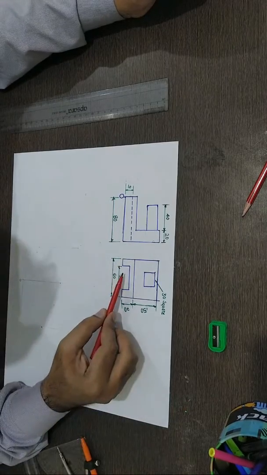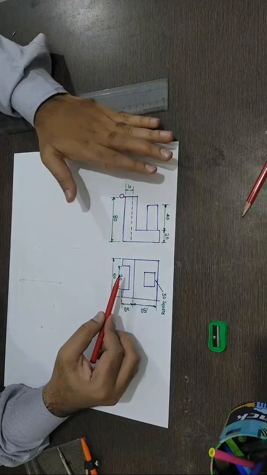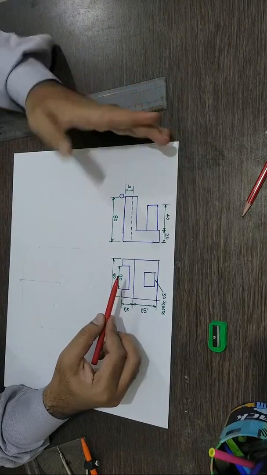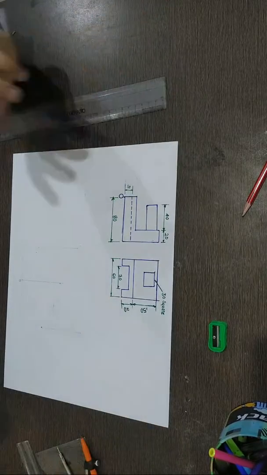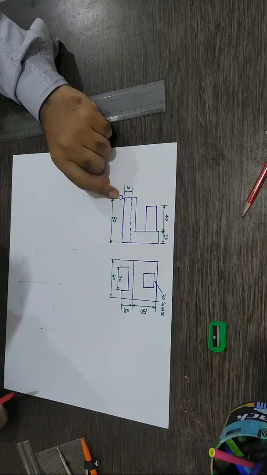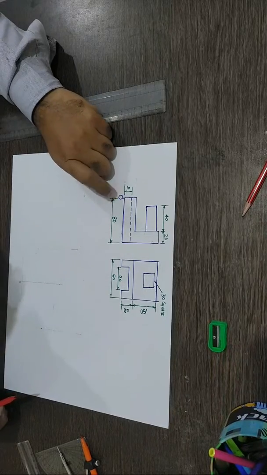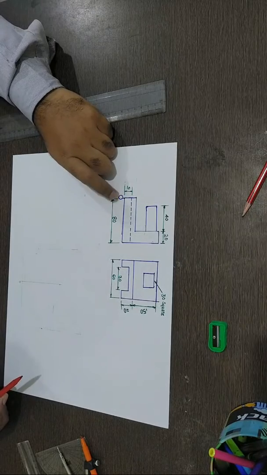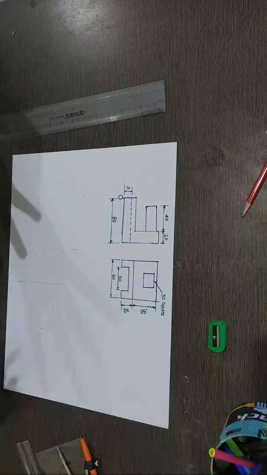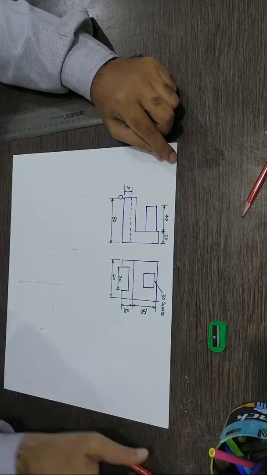If you consider this the front view, then this can be a right hand side view. If this is the front view, this can be the left hand side view. So right now I don't know anything, but I know the origin position. So they have given the O position, and with reference to this O point, we need to define where it should look and how to draw it.